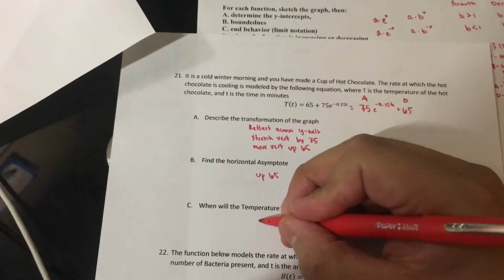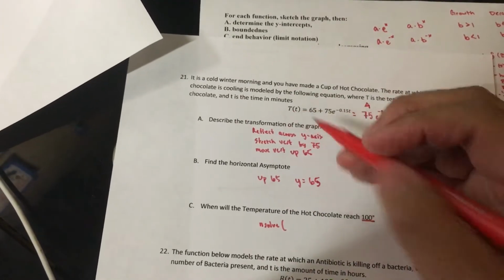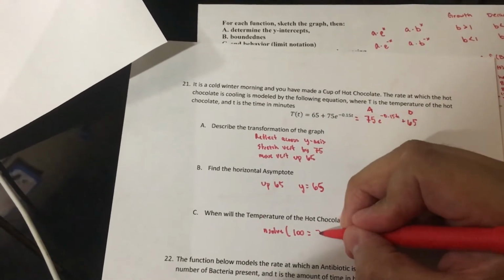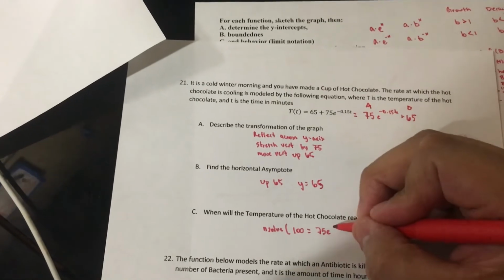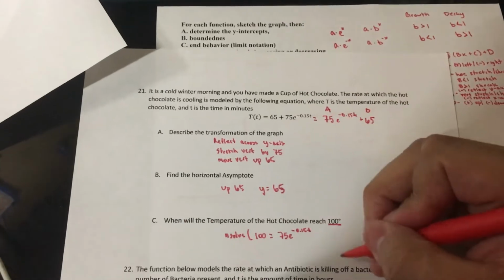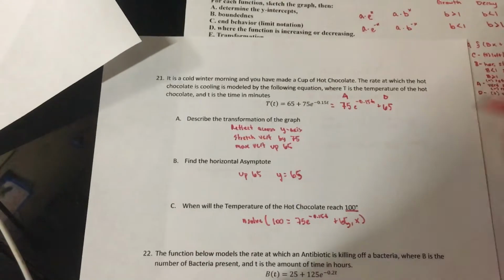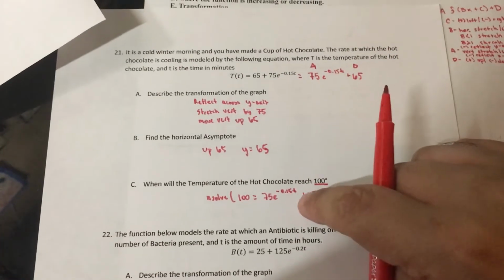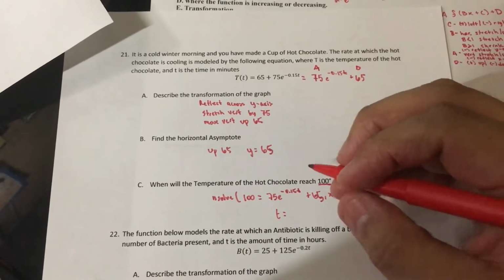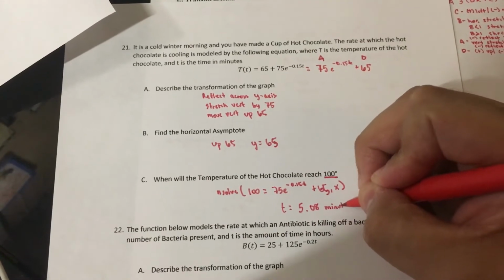So what I'm going to do is plug this into nSolve, where my big T is 100, and my equation is this one right here, 75e^(-0.15x) + 65, comma x. I use x, not t, to plug it into my equation. And when I plug that in, guys, again, put an x, not a t, I'll find that t is equal to 5.08 minutes.